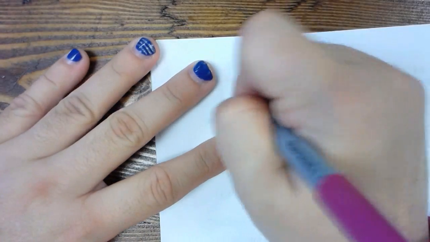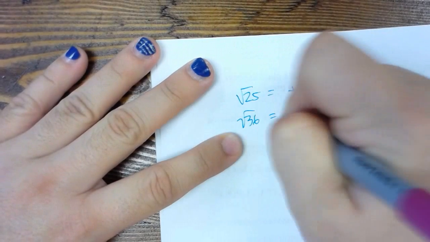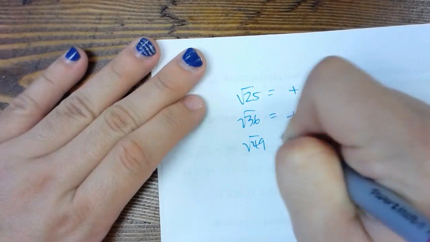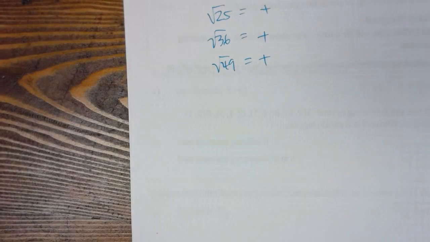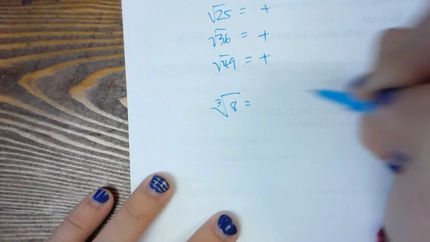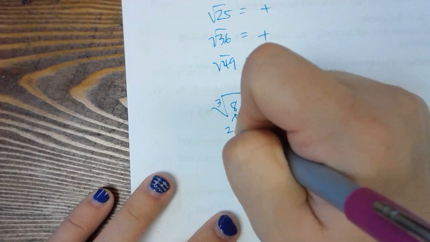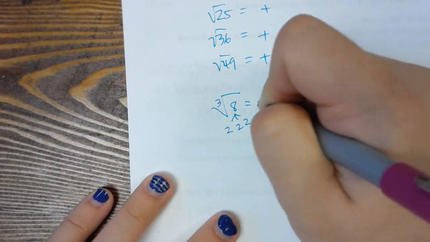Like we said before, the square root of 25 is positive. The square root of 36 is positive. The square root of 49 is positive. Let's talk about a cube root for a minute. The cube root of 8, well, 8 is 2, 2, and 2. So that's 2, it's positive.